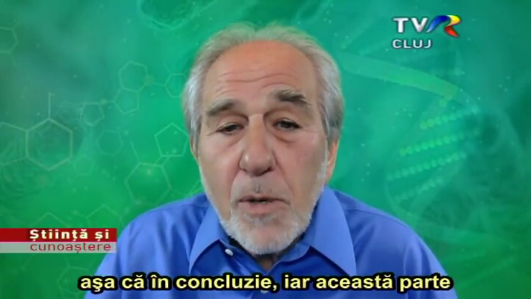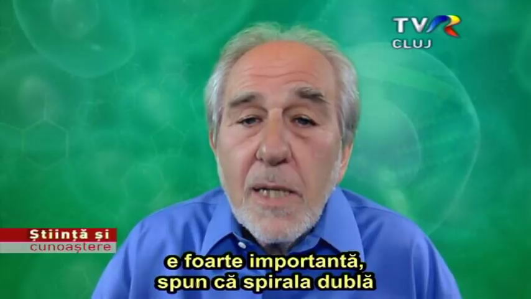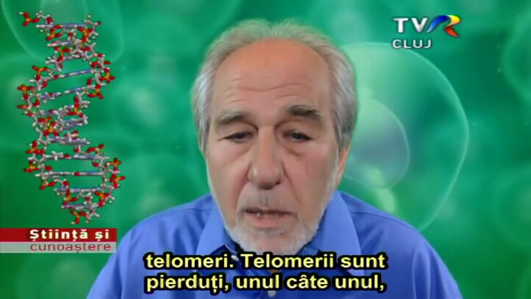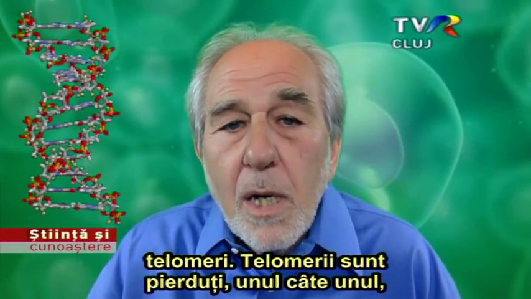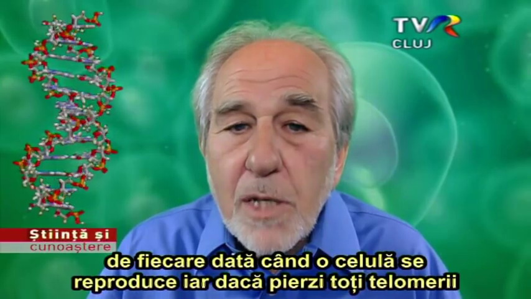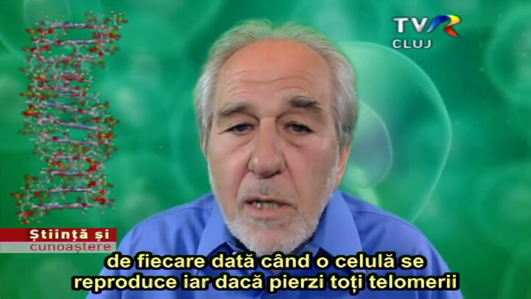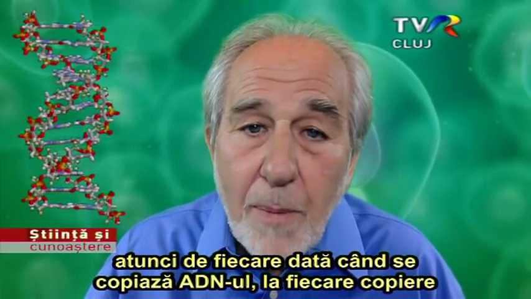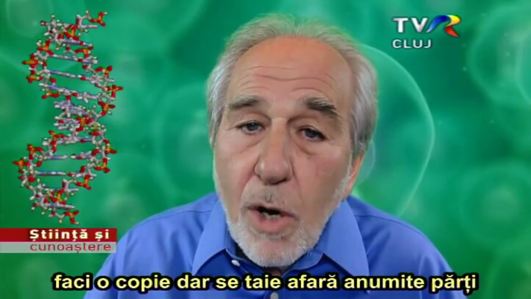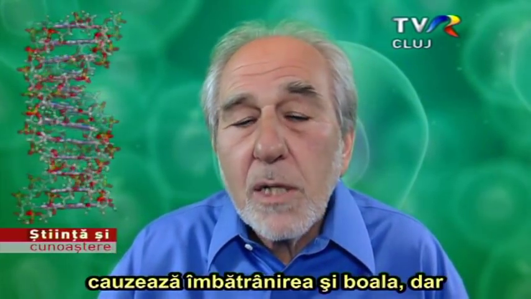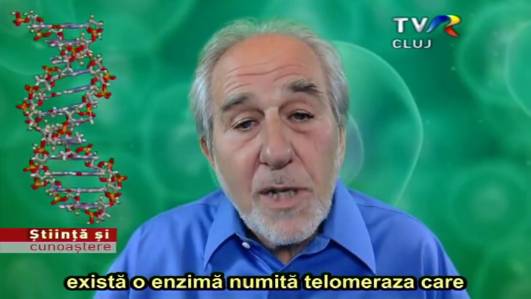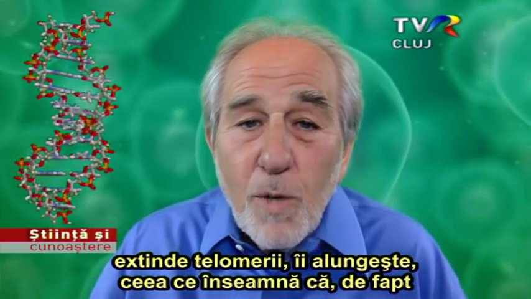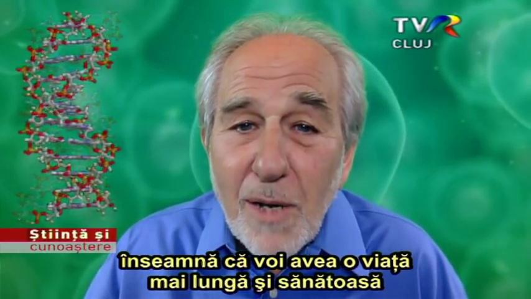So in conclusion, and this part is very important, the DNA double helix is stabilized by extra pieces of DNA called telomeres. Telomeres are lost piece by piece every time the cell reproduces. And if you lose the telomeres completely, every time you copy the DNA after that, you start copying and cutting off part of the gene program, and that's what causes aging and disease. But there's an enzyme called telomerase, which can extend the telomeres, make them longer. What does that mean? Well, directly it means that we'd have a longer, healthier life.